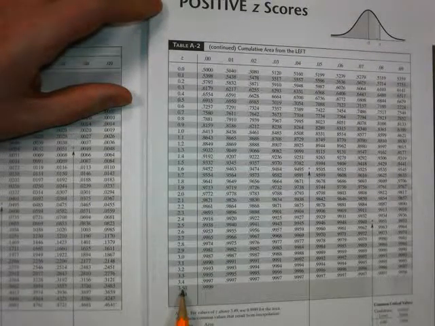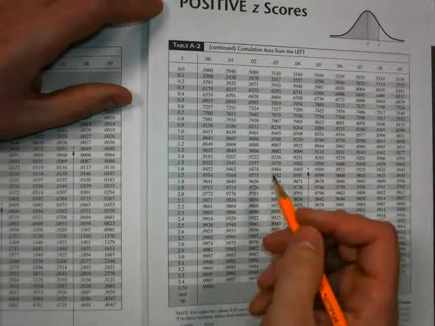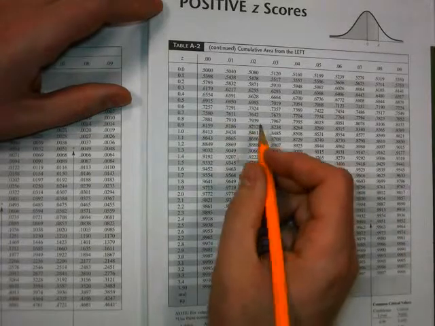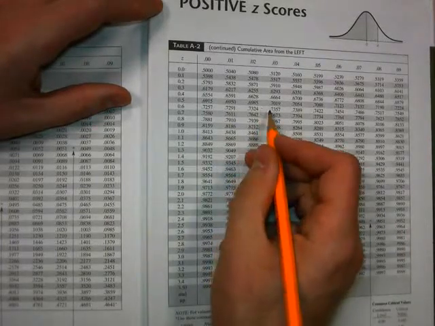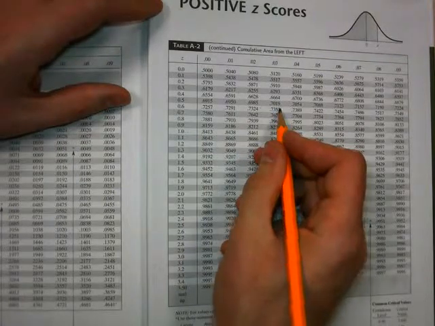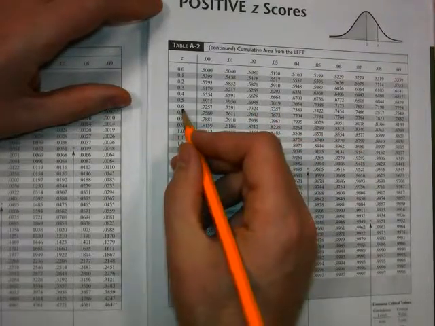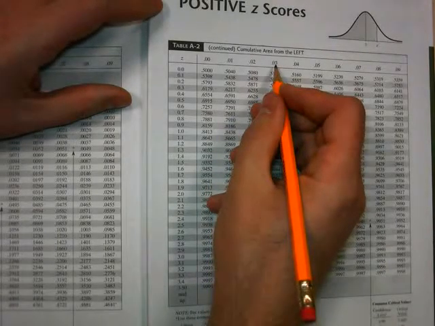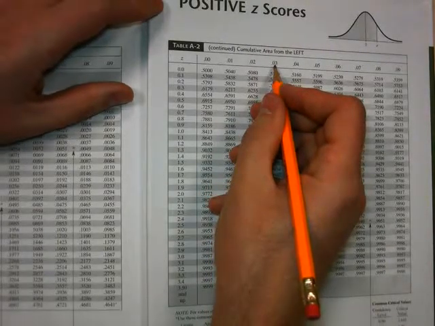So 0.7357, can we find that in the table? Well, 7357, there we go right here, which is a z-score of 0.63. So z equals 0.63.